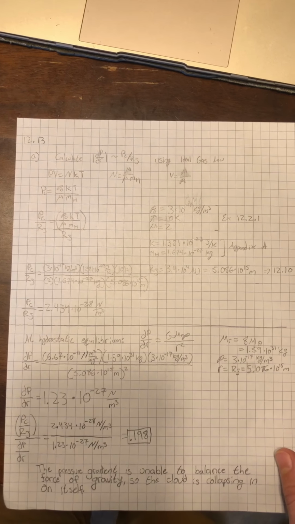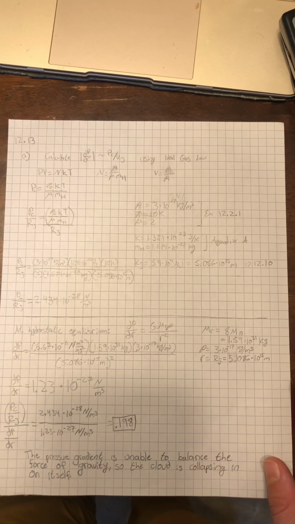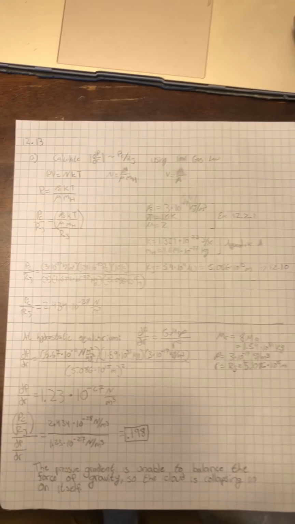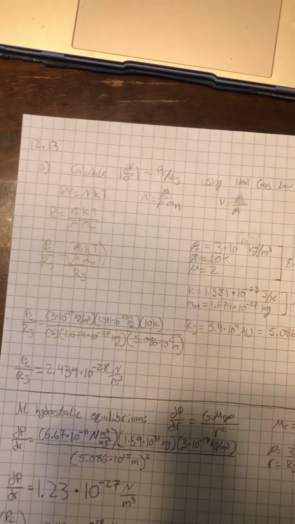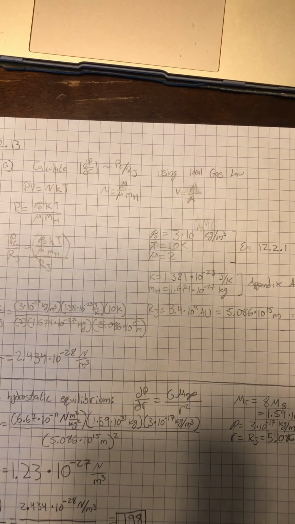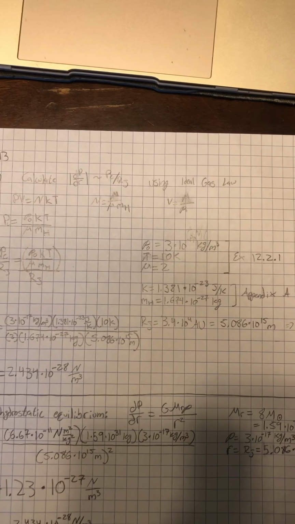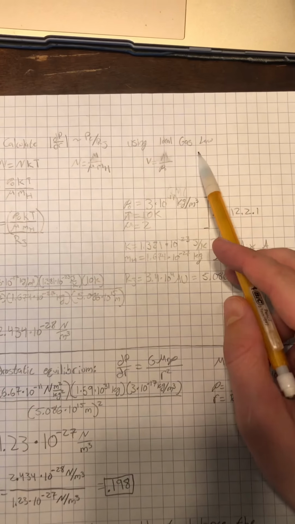This is problem 1213. In this problem, we're taking our understanding of hydrostatic equilibrium that we learned yesterday and applying that to the dense core of a giant molecular cloud. The first thing it asks us to do is calculate the pressure gradient at the moment of collapse. That just comes out to the pressure of the cloud over the Jeans length. And it asks us to do that using the ideal gas law.